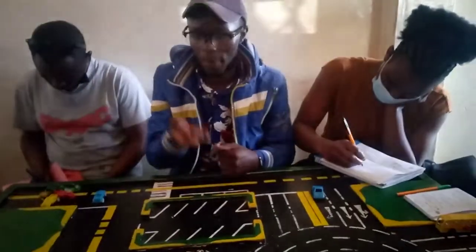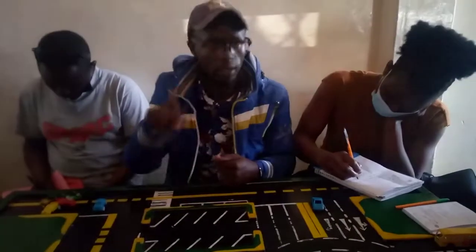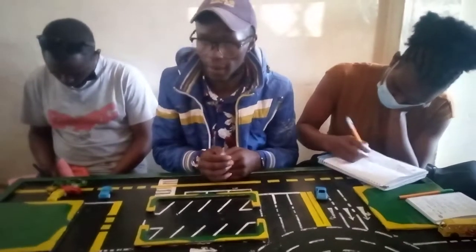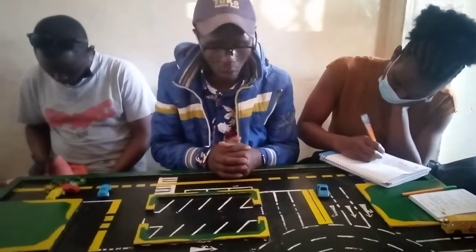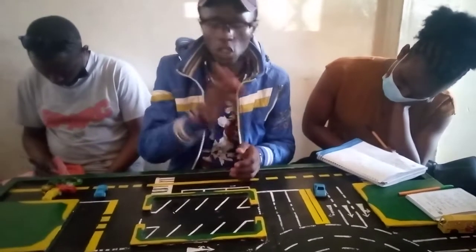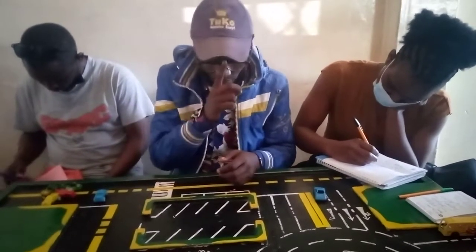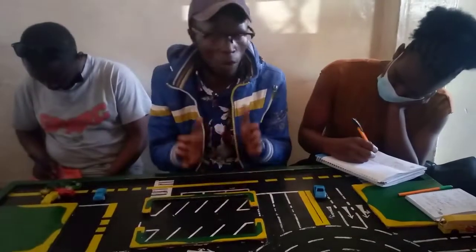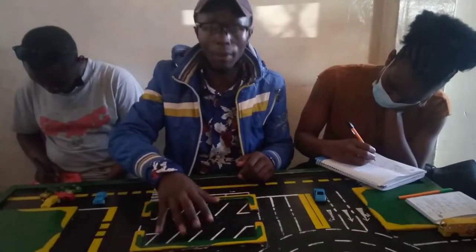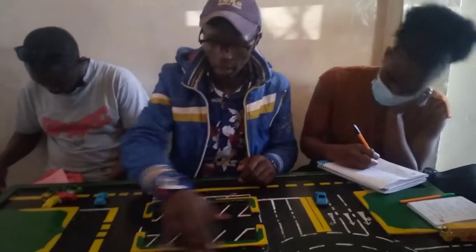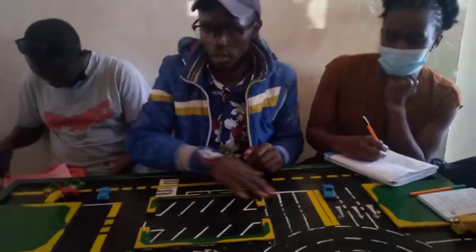Then there, write Parking number 1. The first one has got 3 names. Hiyo parking hii iko na majina matatu. Point ya kwanza, it has got 3 names.